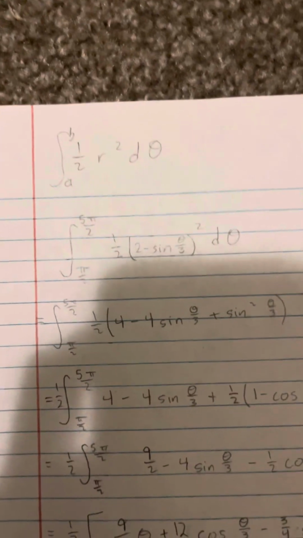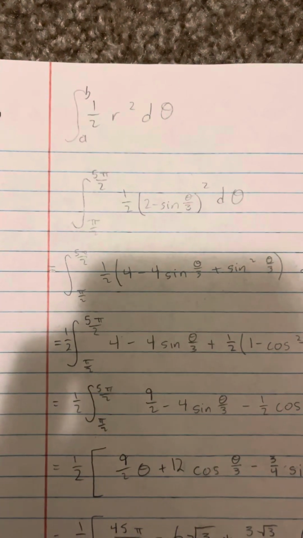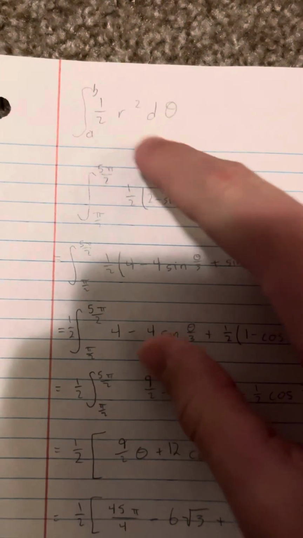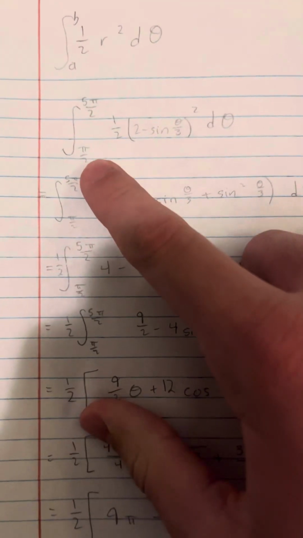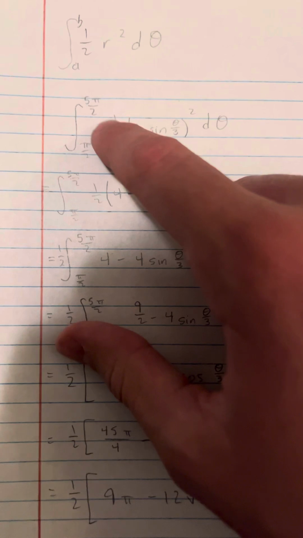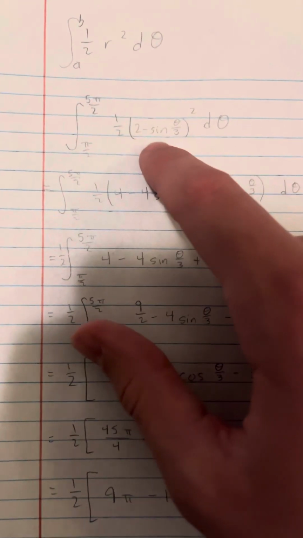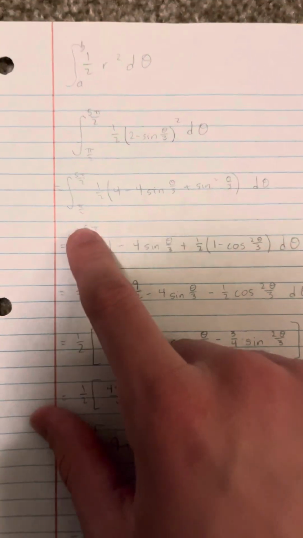So to find the area under the curve, we use this integral here. So the integral from a to b of 1/2 r squared d theta. So the integral from pi over 2 to 5 pi over 2 of 1/2 r, this is the equation, squared d theta.